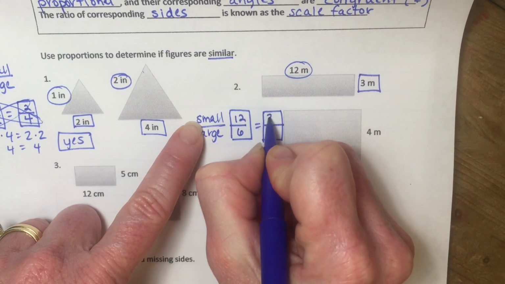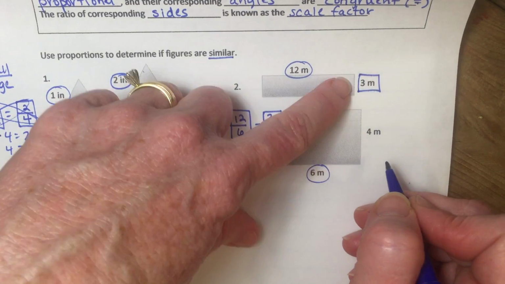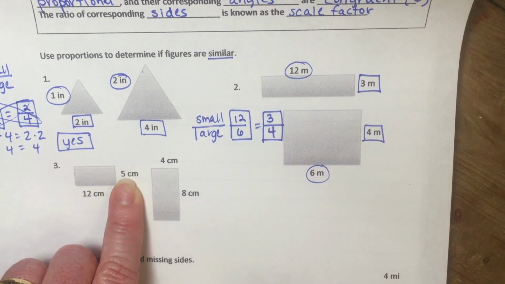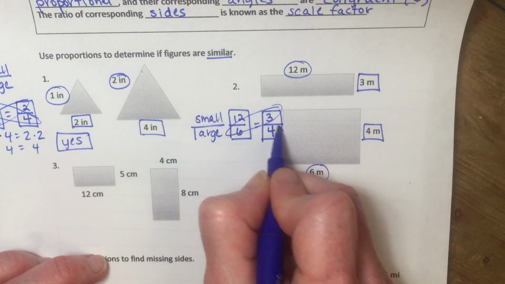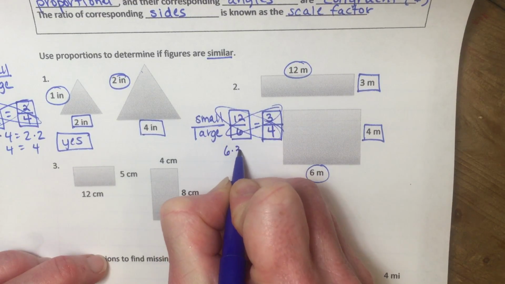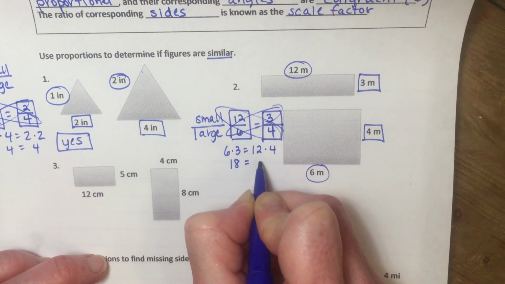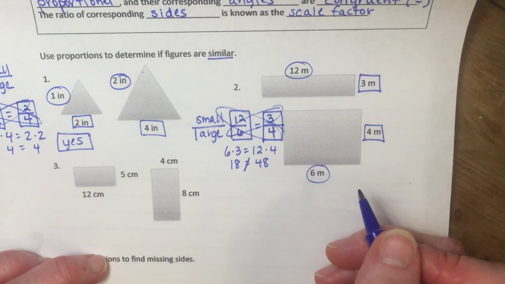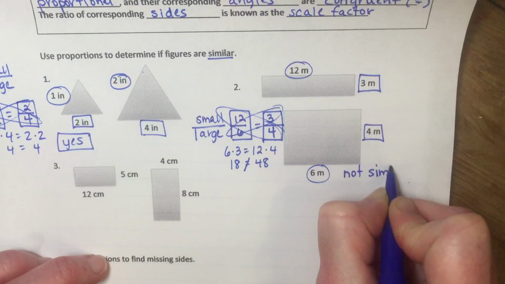And then I'm going to go back to my small rectangle. This side is a 3. What side over here corresponds to the 3? Well, the short side here would be corresponding, so this would be 4. All right, so once I've set up my proportion, I cross multiply. So is 6 times 3 the same thing as 12 times 4? Well, 6 times 3 is 18, and 12 times 4 is 48, so these are not equal. If their cross products are not the same, then these are not proportional and they're not similar.